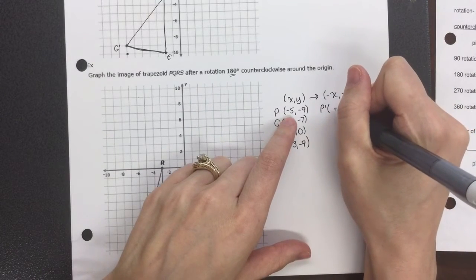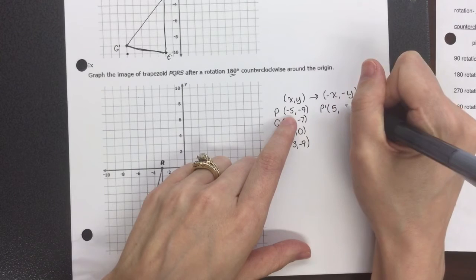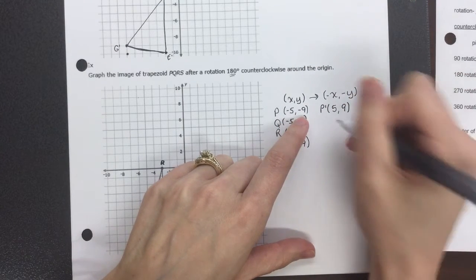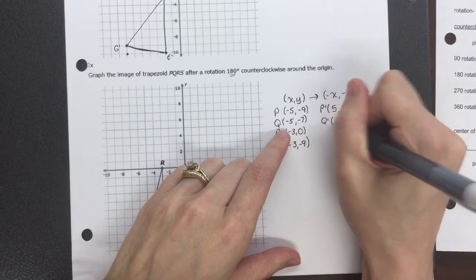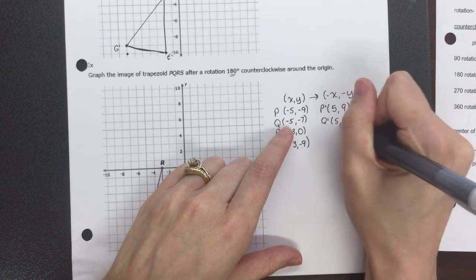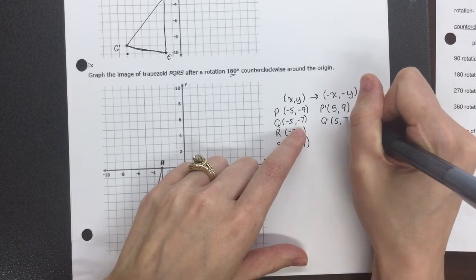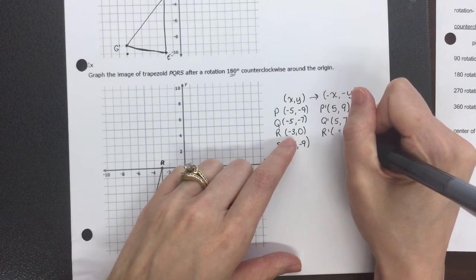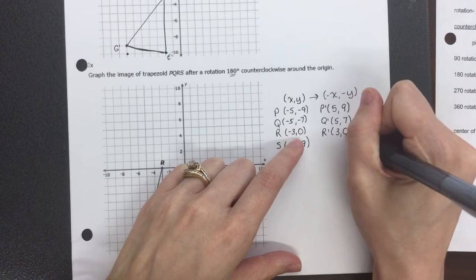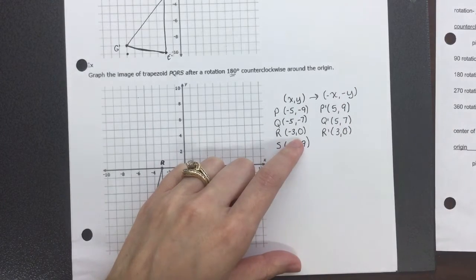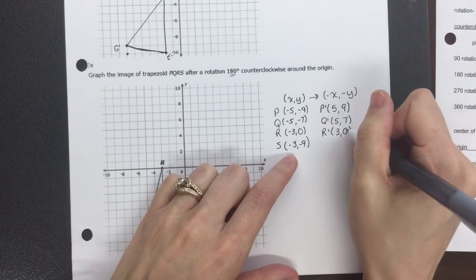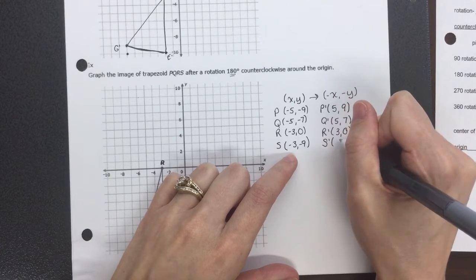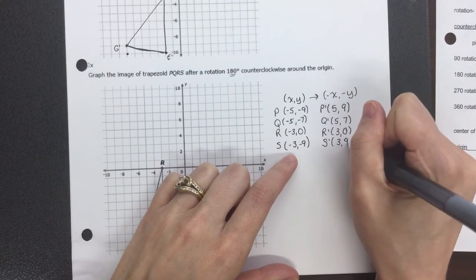So the opposite of x is going to be positive 5. The opposite of a negative 9 is going to be a positive 9. Q prime, opposite of negative 5 is a positive 5. Opposite of a negative 7 is positive 7. R prime, opposite of a negative 3 is a positive 3, and 0 doesn't hold a value, positive or negative, so it's just going to stay the same whatever it is. So S prime is going to be positive 3, positive 9.